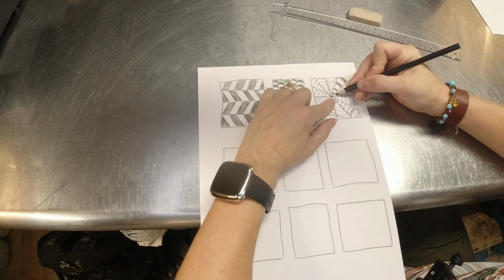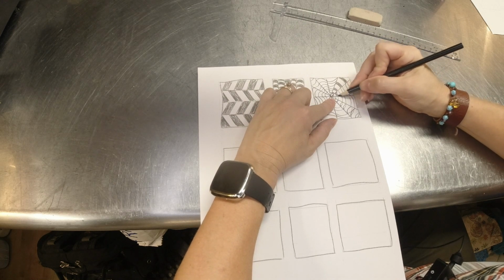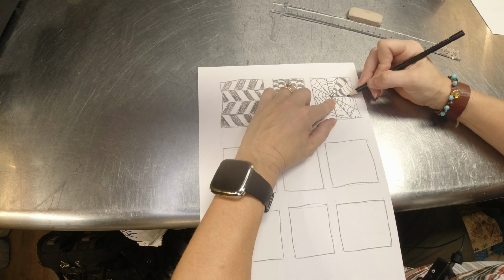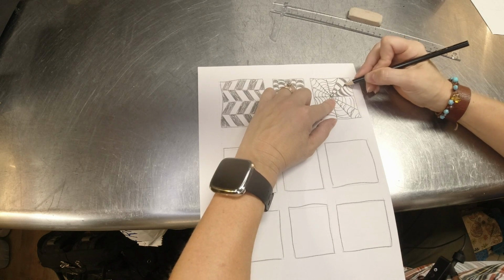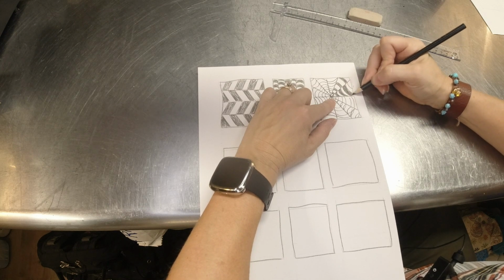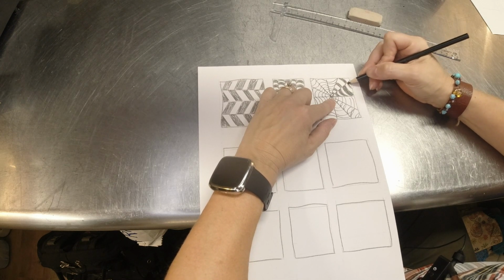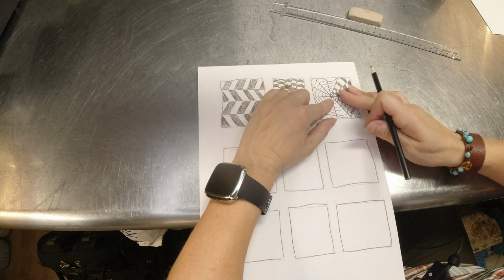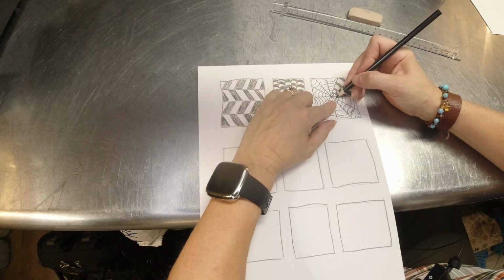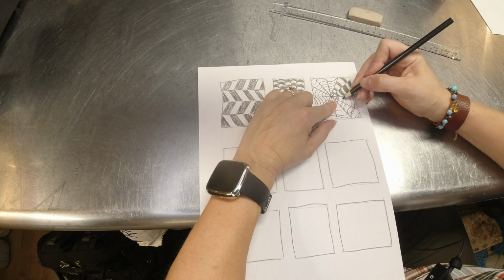So it would be here, here, and you keep working your way around, alternating from the one that you did before. So my next one would be here.